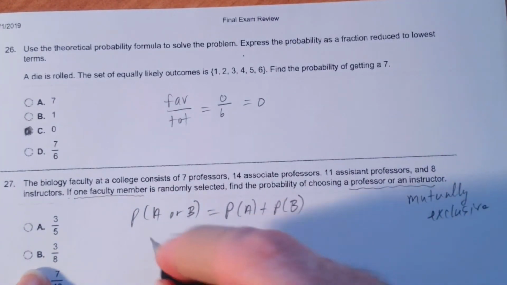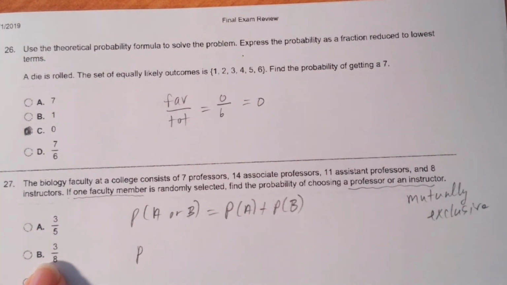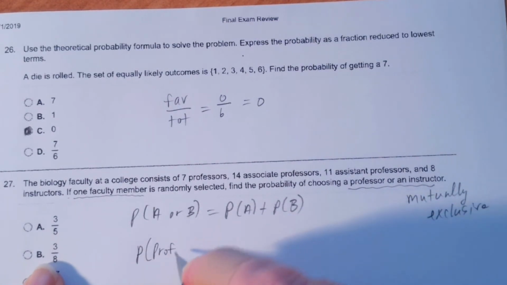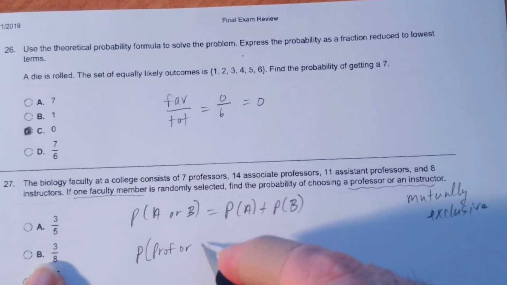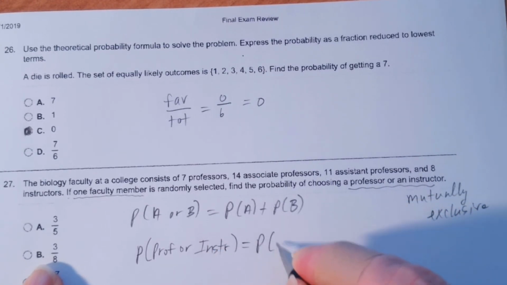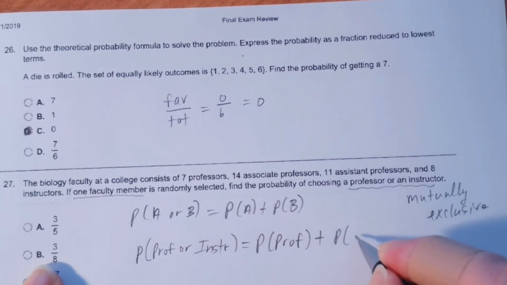So in this case, the probability of choosing a professor or an instructor is equal to the probability of choosing a professor plus the probability of choosing an instructor.